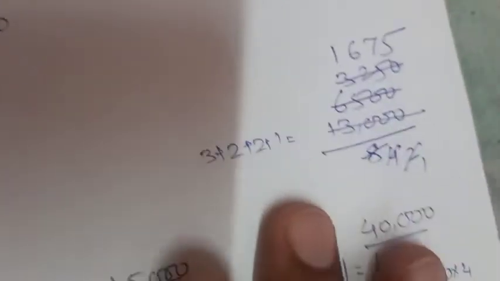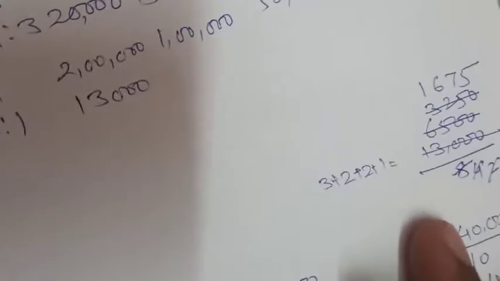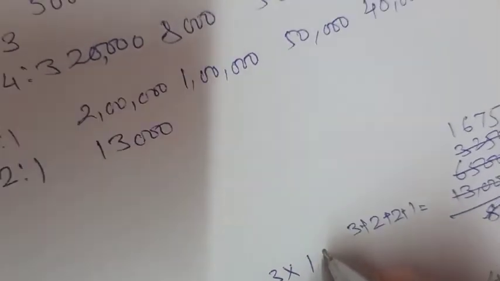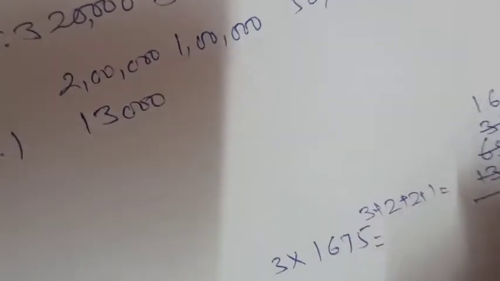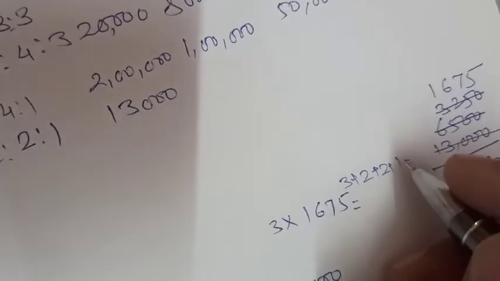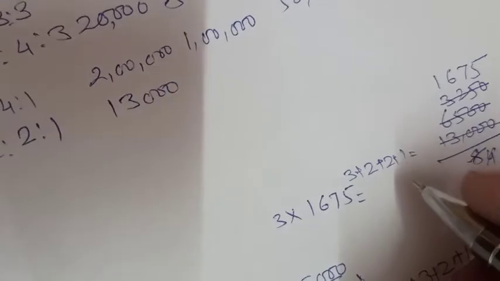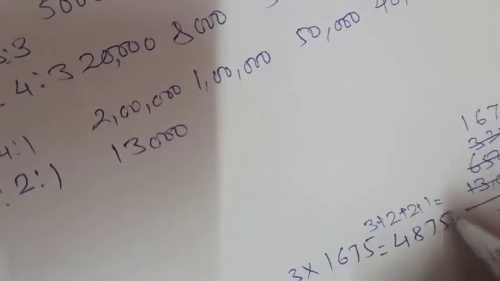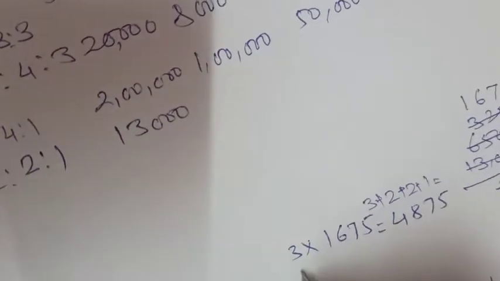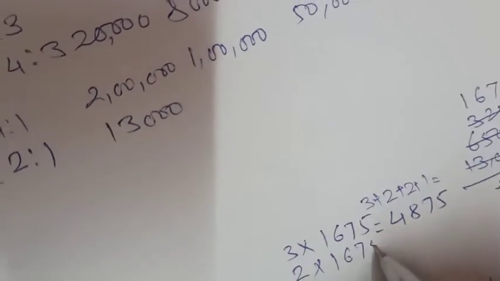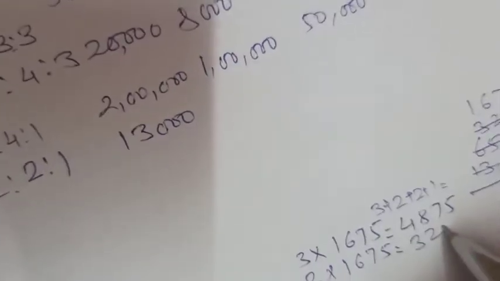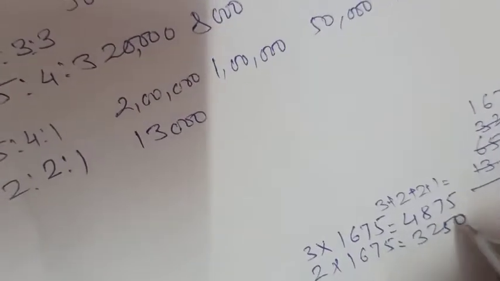1,625. The one share is of 1,625. Now 3 into 1,625, the amount is 4,875. Second, 2 into 1,625, the amount is 3,250.